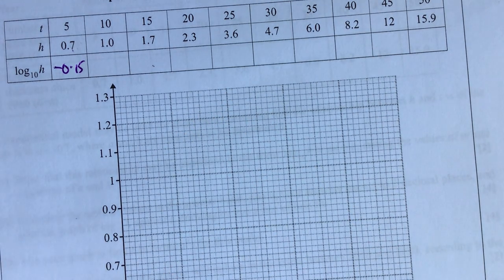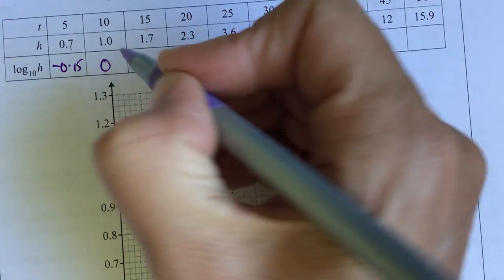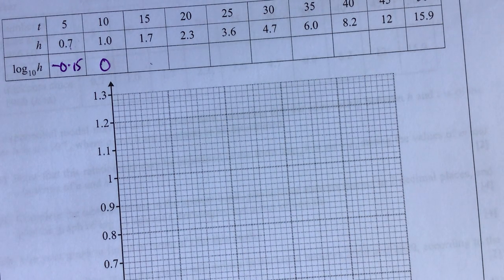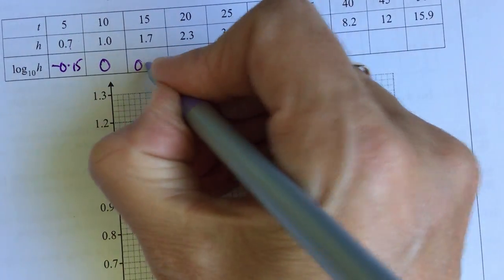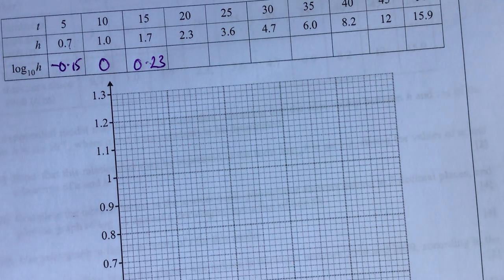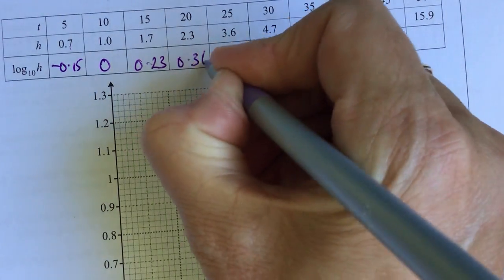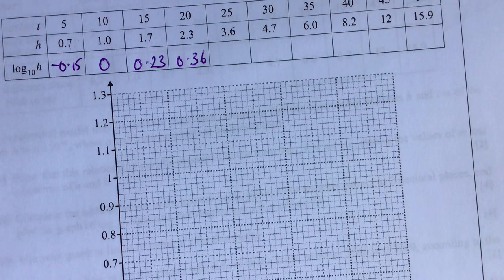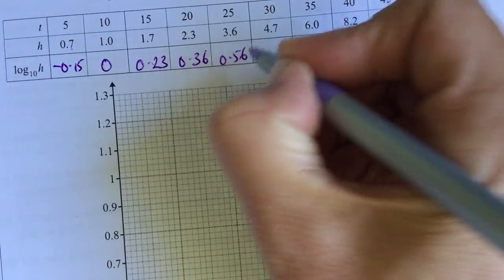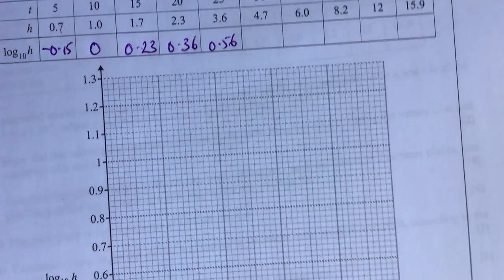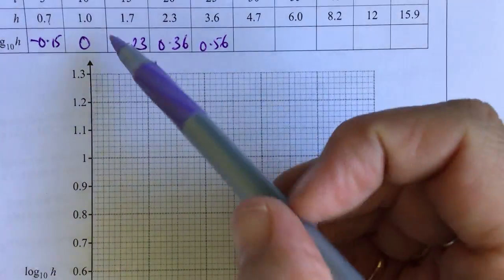Okay, log of 1. Did actually know that, log of 1.7, 0.23. Log of 2.3, 0.36. I'll just do one more. Log of 3.6, 0.56. Okay, so obviously you would keep doing all of that, and now we're going to plot points.